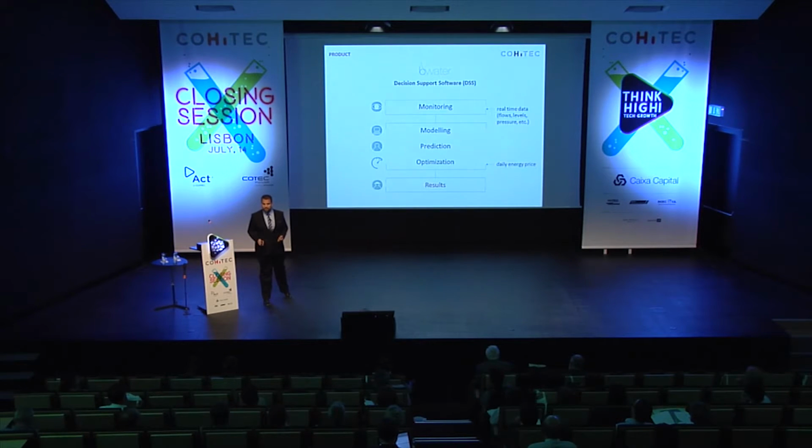bWater is a decision support software for the optimal control of water supplies. bWater uses a combination of real-time monitoring and historical data and a complete model of the water network to be able to predict with precision the consumptions for the next days. With that information and the information of daily energy prices, bWater is able to optimize pumping controls in order to reduce costs. bWater provides information about the optimal pumping scheduling, pumping speeds, and water network behavior to the water utility.